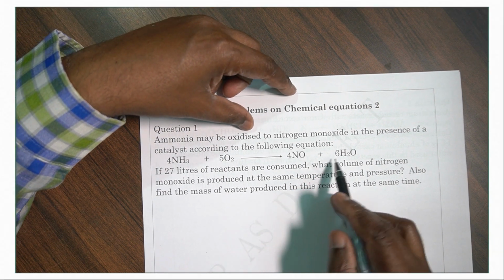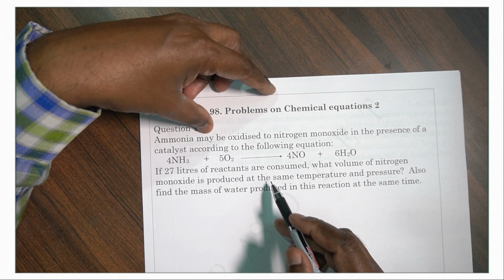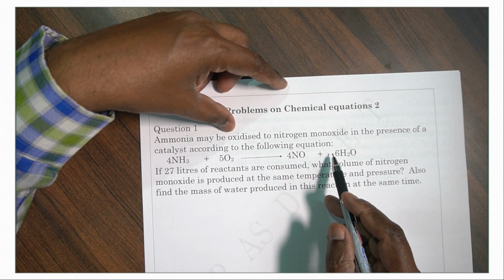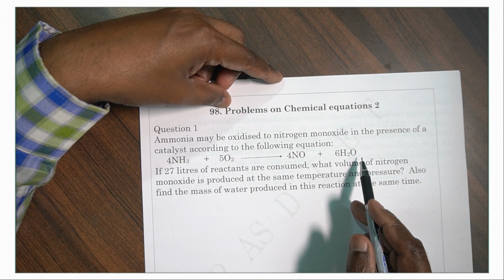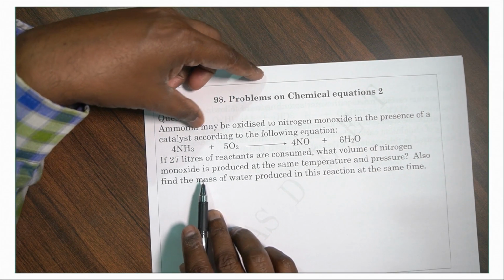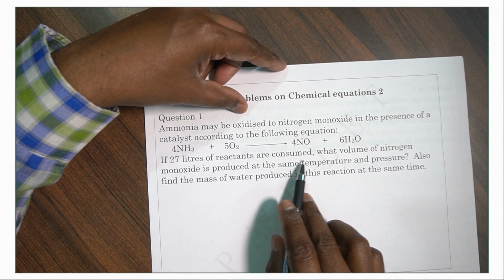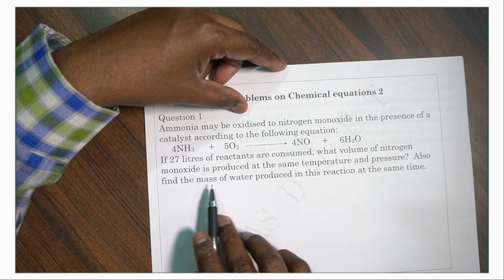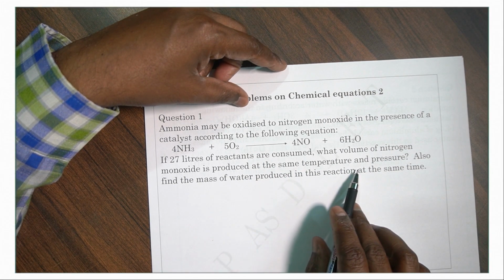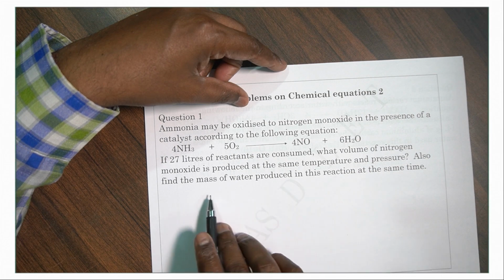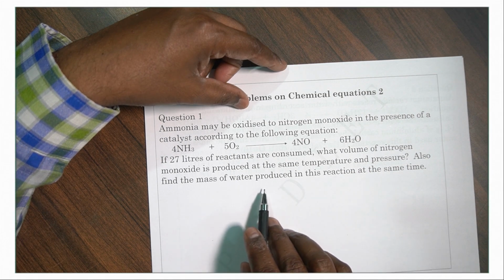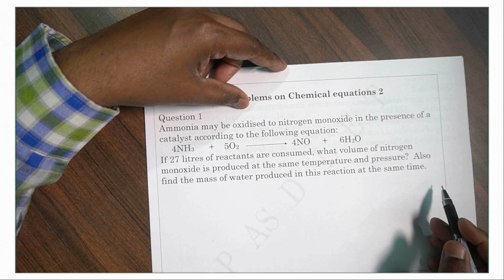Ammonia may be oxidized to nitrogen monoxide in the presence of a catalyst according to the following equation. The equation is given in the question. Now it is mentioned, if 27 liters of reactants are consumed, what volume of nitrogen monoxide is produced at the same temperature and pressure? Also find the mass of water produced in this reaction at the same time.